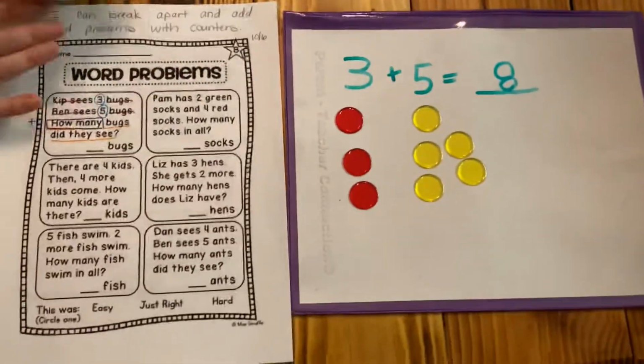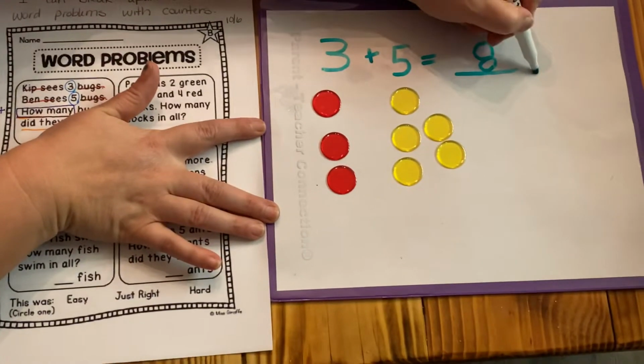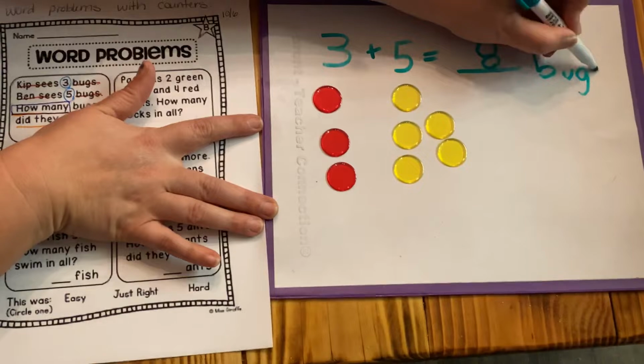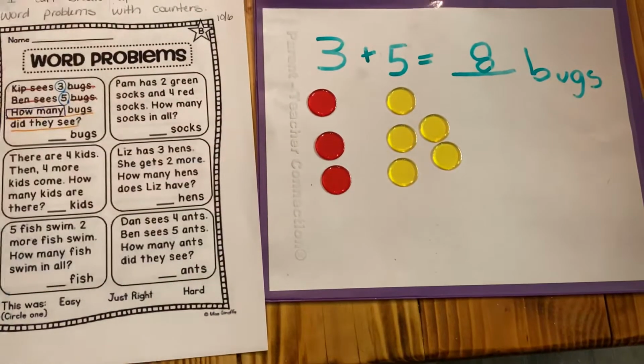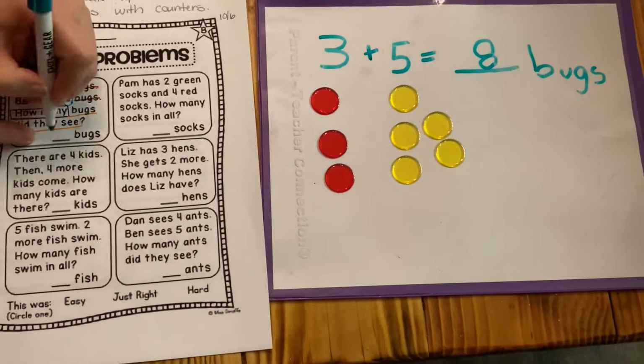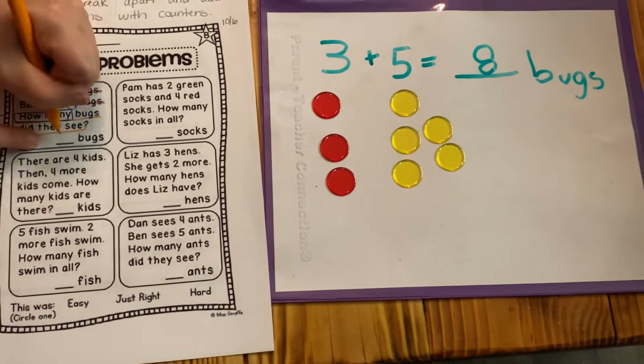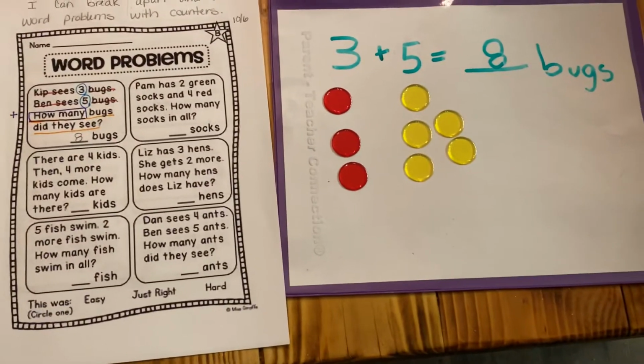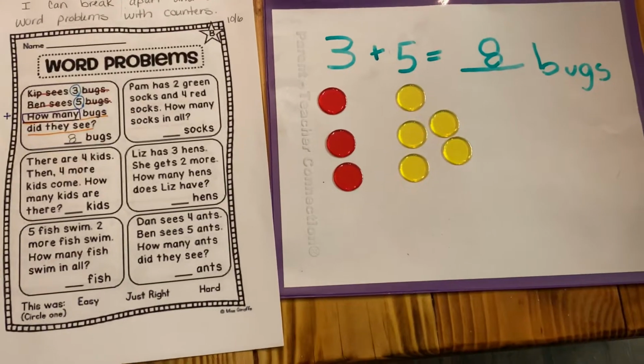So I have 8. And now, because I have a word problem, I need to decide I'm talking about bugs. If I didn't list that, I might not know what I'm talking about. So I can come back here to my paper and add 8 bugs. Very good job. Let's move on to the next question.